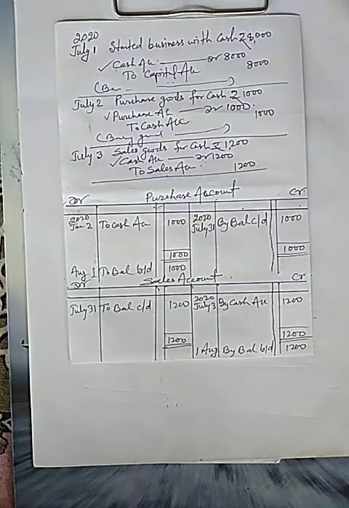So this is the process of balancing and posting in ledger form.